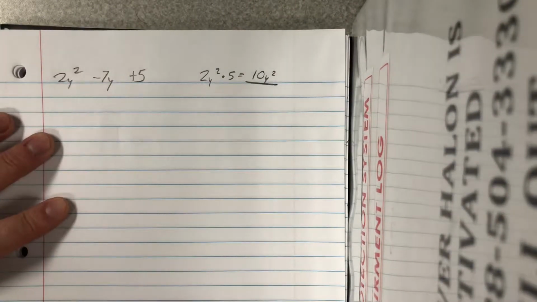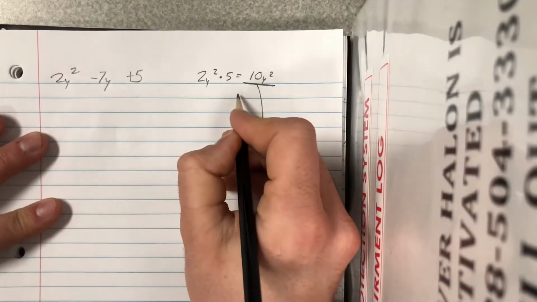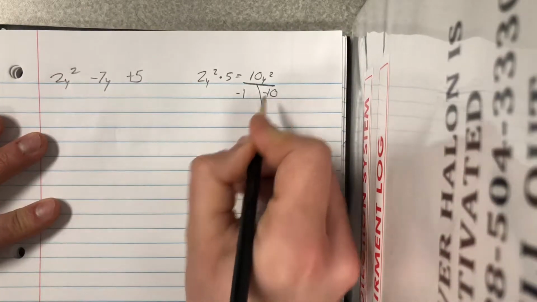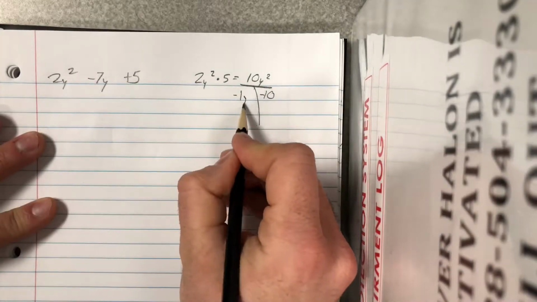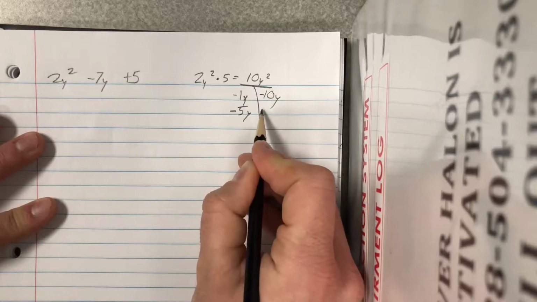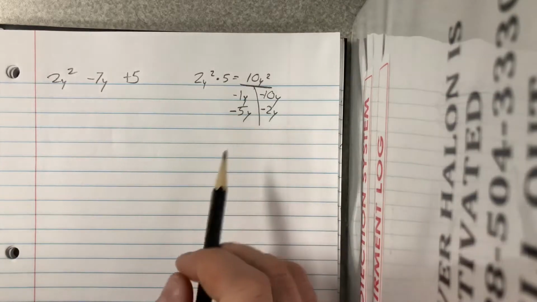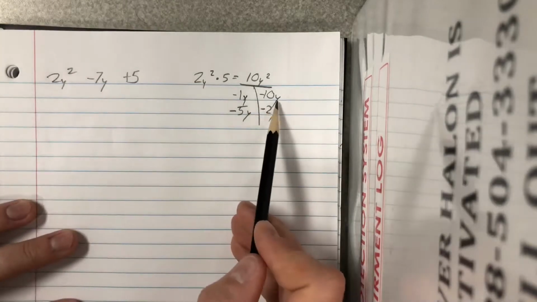Now that you have 10y squared, you need to find factors of positive 10y squared. So you could have negative 1 and negative 10 would equal positive 10y squared. We'll put little y's there. And then you could have negative 5y and negative 2y will equal positive 10y squared. So we're going to use this right here.